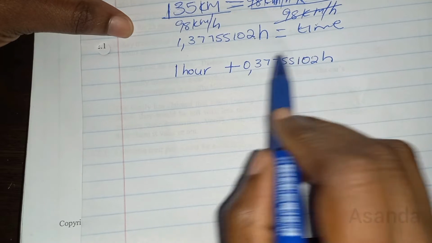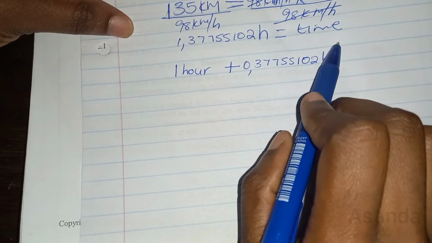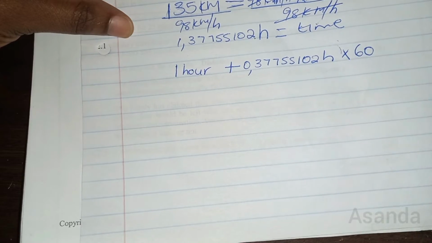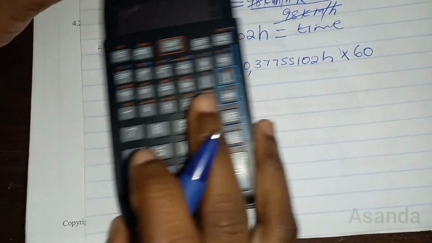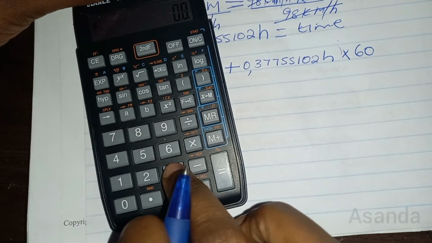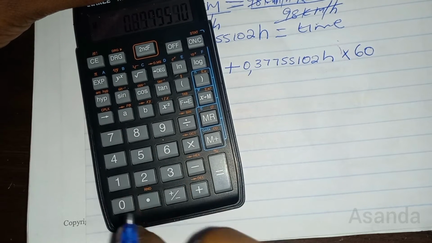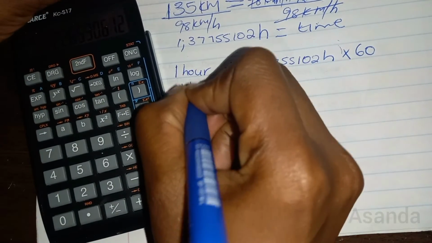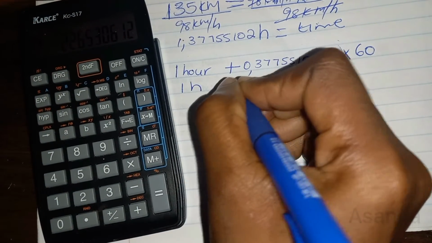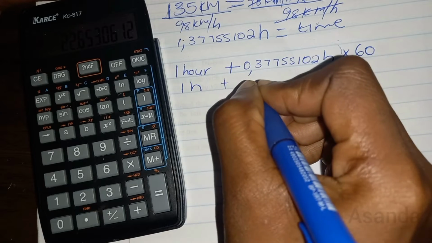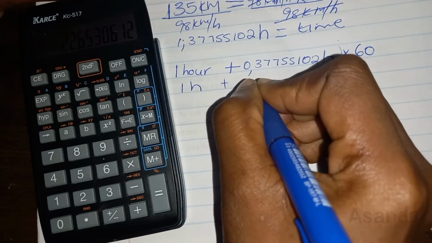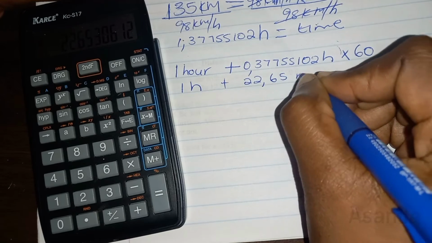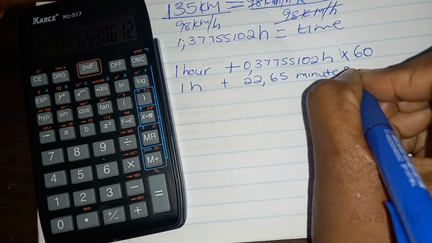See? So I'm going to change, since this is not a full hour, I'm going to change it, convert it to minutes by multiplying by 60. Okay, so now let's do 0.37755102 multiplied by 60, and then we have 1 hour and 22.65 minutes, right?